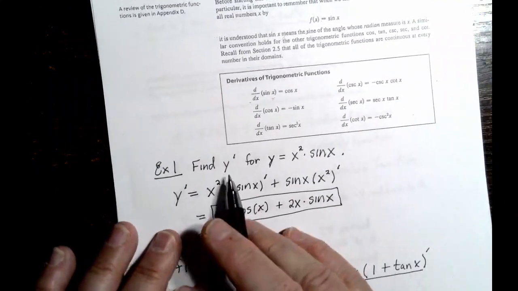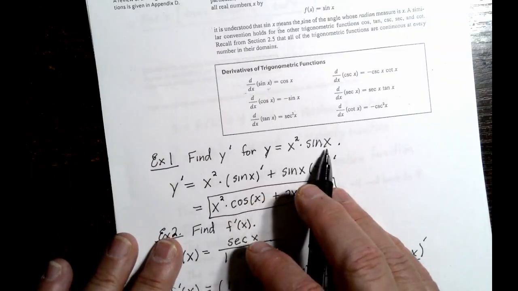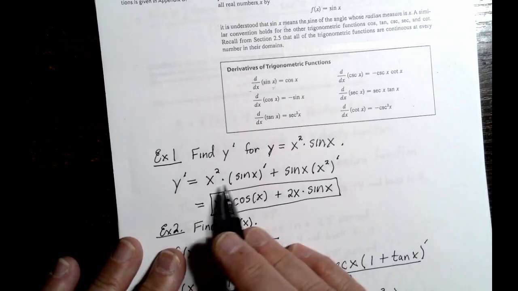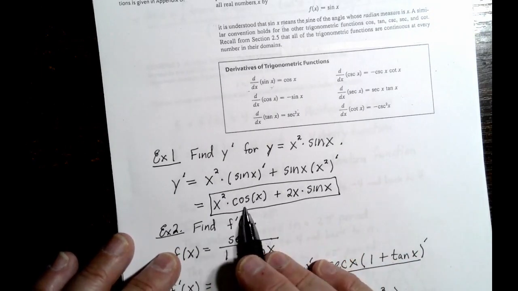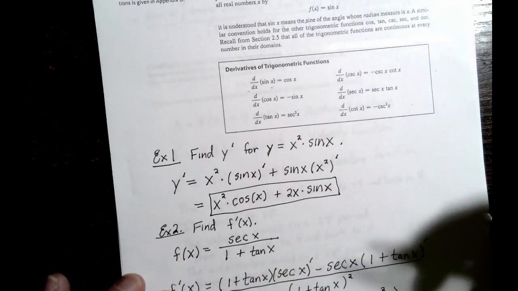Alright, so if you want to find the first derivative of y equals x squared sine x, you're going to use the product rule. So the first times the derivative of the second plus the second times the derivative of the first. Well, derivative of sine is cosine. Derivative of x squared is 2x, and there you go.